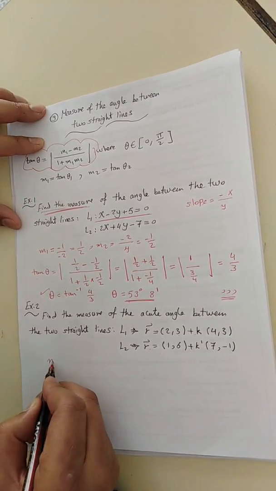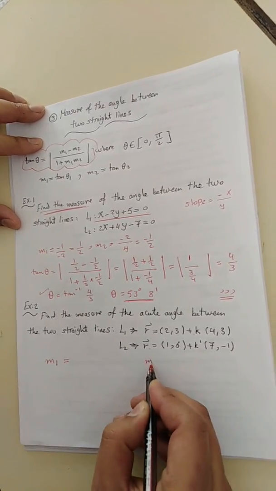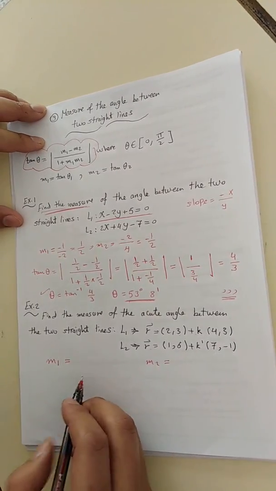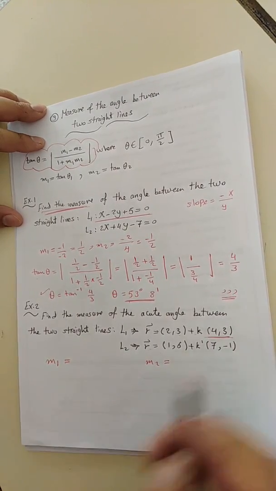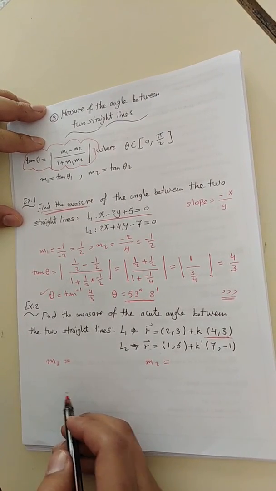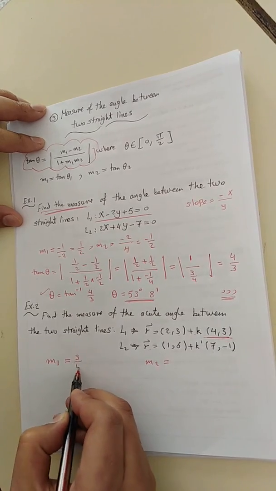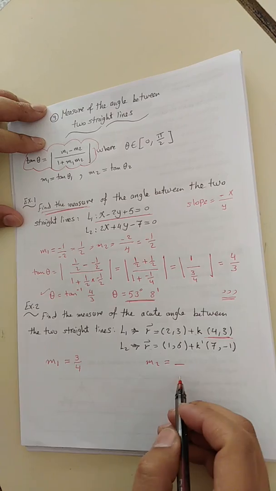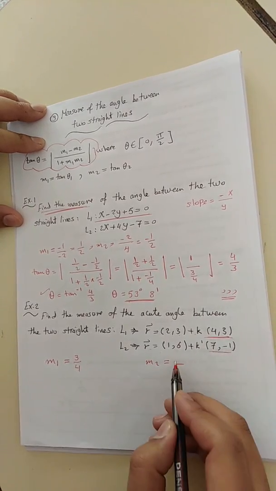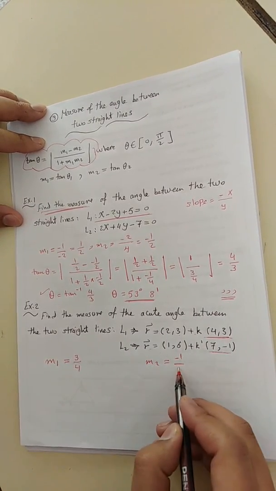Let's get the first slope M1 and the second M2. The first slope, from this form we can write it as y over x, which is 3 over 4. And also the second slope is negative 1, y over 7.